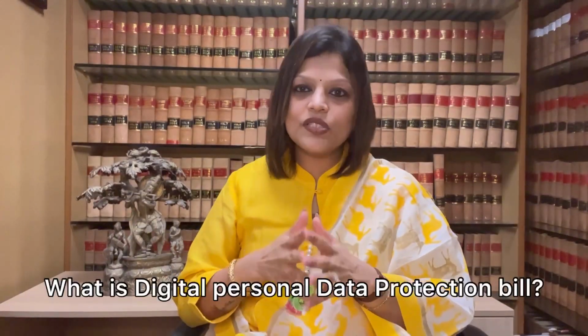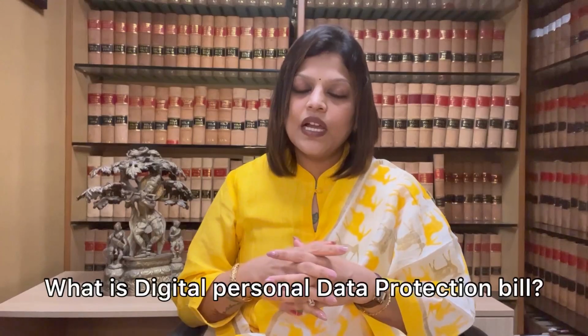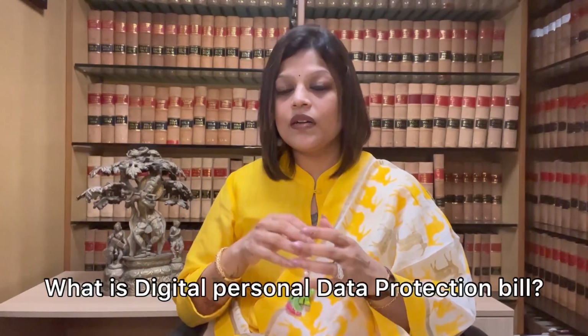Now, what is this Digital Personal Data Protection Bill as such? It frames out the rights as well as the duties of the citizen, for which a specific terminology is given, called the Digital Nagrik, on one hand, and the obligations of the data fiduciary to use and collect data lawfully on the other hand. The purpose of this draft bill is to provide for the processing of digital personal data in a manner that recognizes both the right of individuals to protect their personal data and the need to process their personal data for lawful purposes.